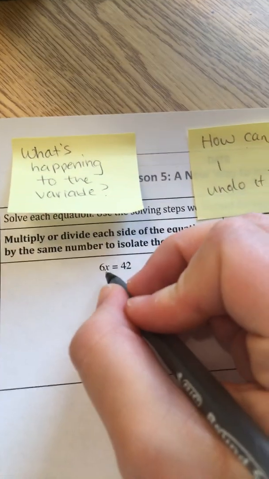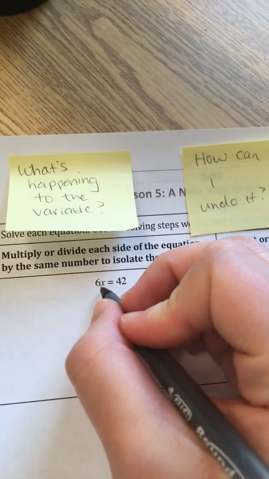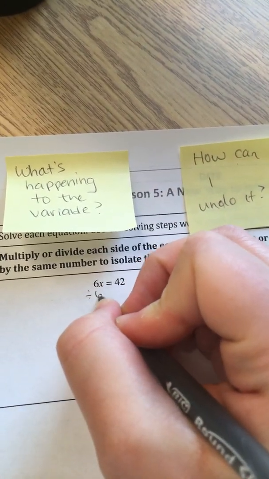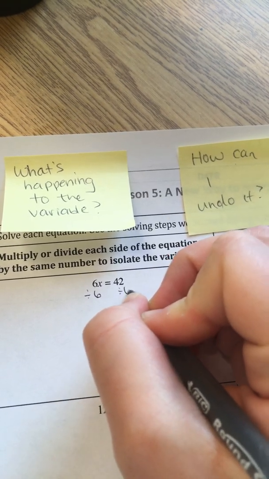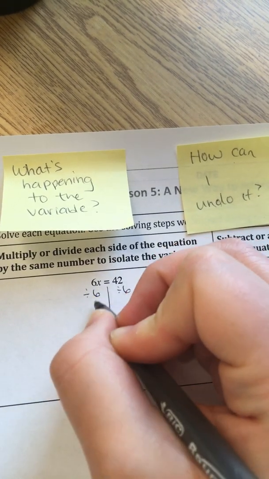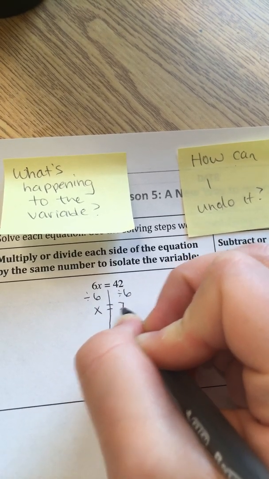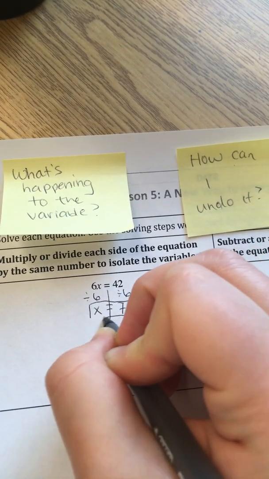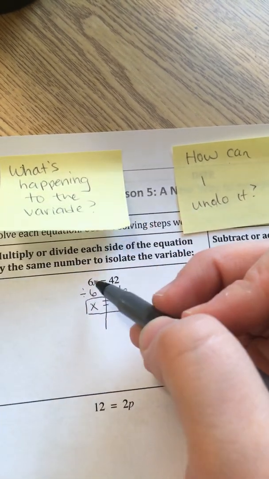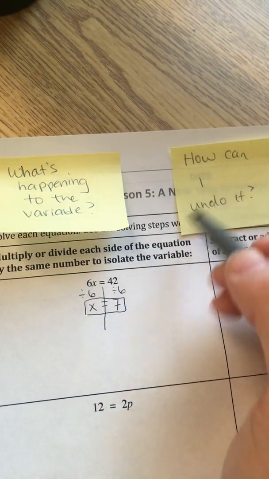So over here, the x is being multiplied by 6, so I am going to divide both sides by 6. And on this side, I'm going to have x left, and on this side, 42 divided by 6 is 7. So what was happening to the variable is it was being multiplied by 6. How I undid it is I divided by 6.